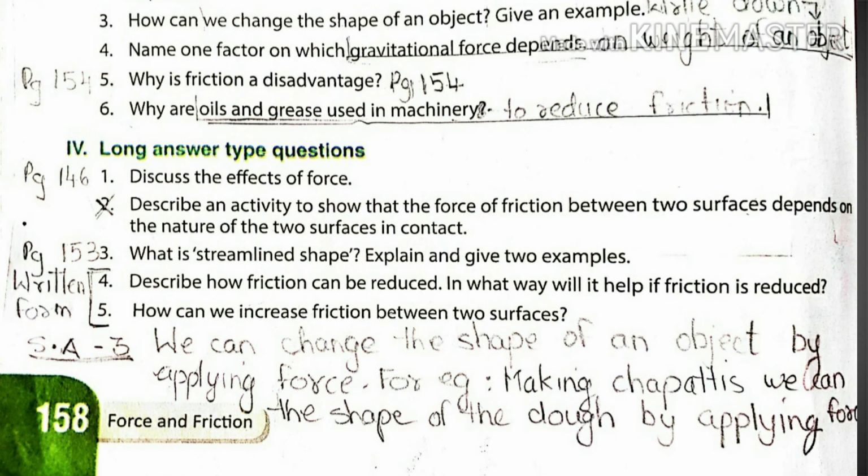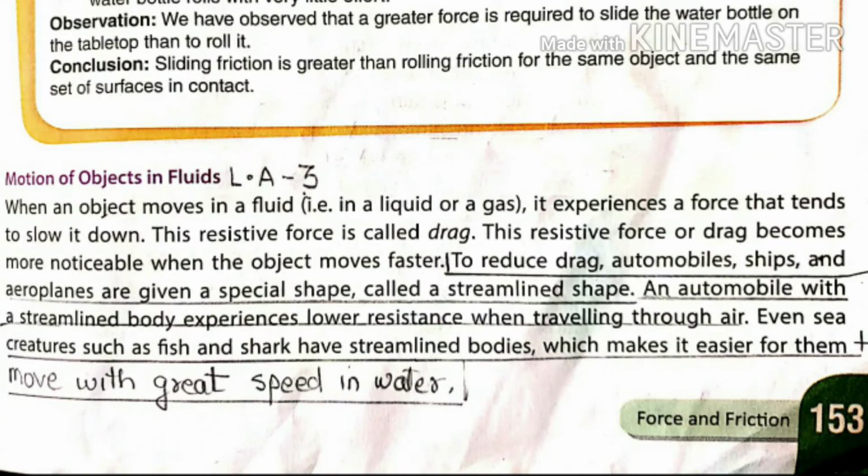Then leave one line. Force has the following effects on the object. The first one, force can make a stationary object move or a moving object move faster. An example is a stationary football can be made to move by giving it a small push. Then downstairs, second, third and fourth are there. On the side I have written LA1, that is long answer 1. So it is on page number 146.